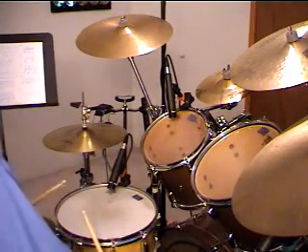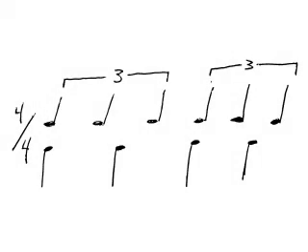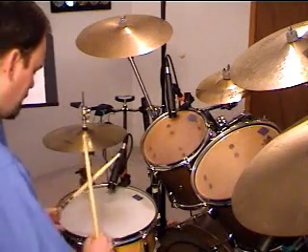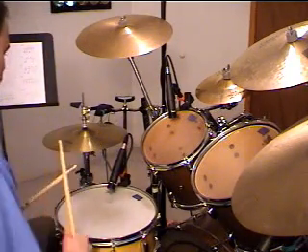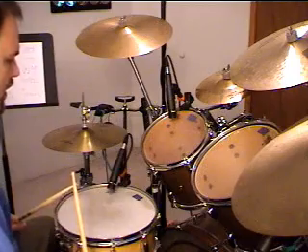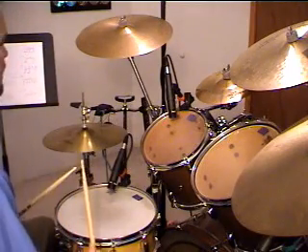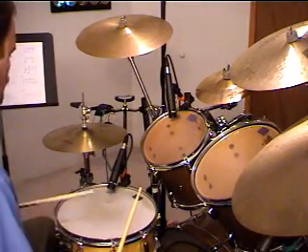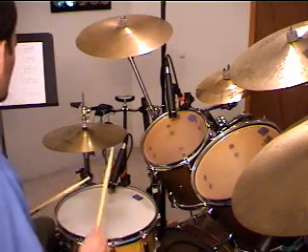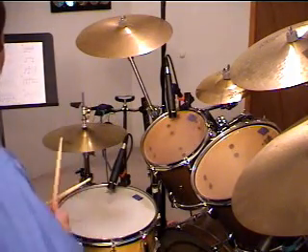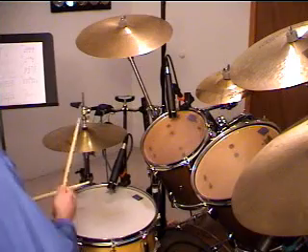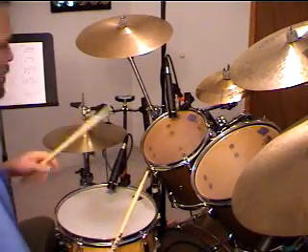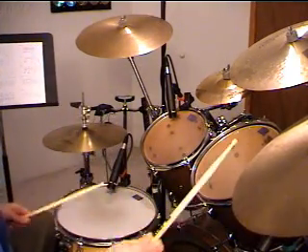And so you can put that in a measure of 4/4 like this. If you want to play a simple beat based on that, maybe I'll play the 1 on the kick drum, the 2 on the hi-hat, and I'll keep that triplet going on the snare drum, and then I'll play quarter notes, the 1 and the 2, on the hi-hat as well. Or maybe I'll play it on the ride cymbal here.